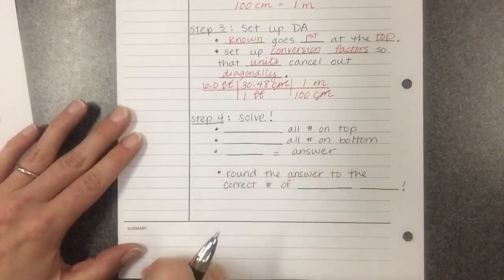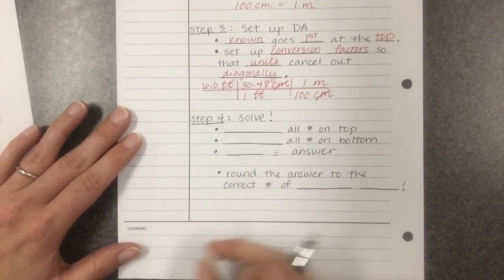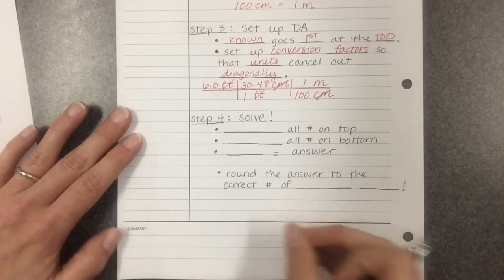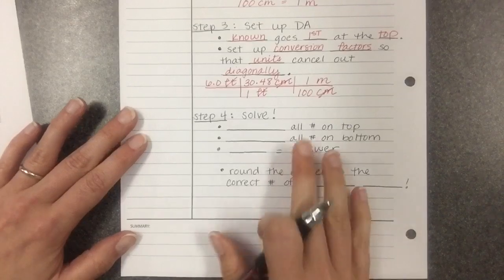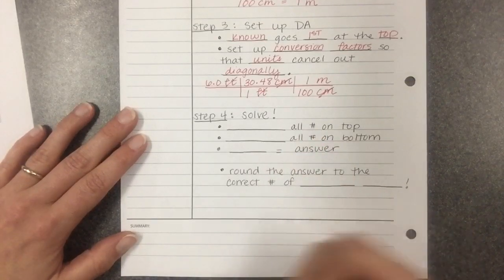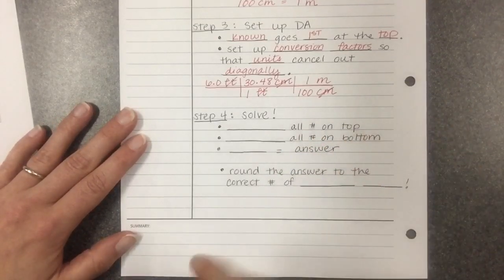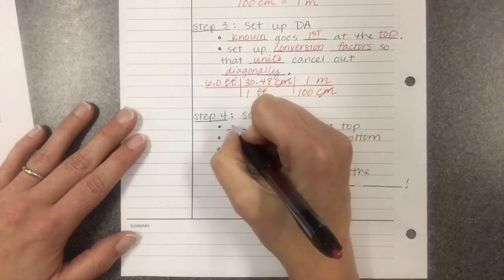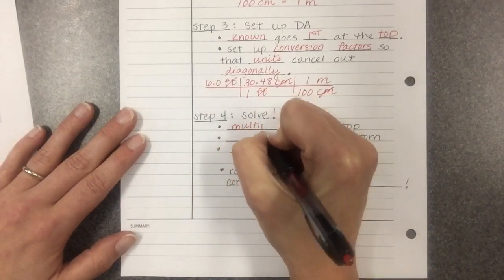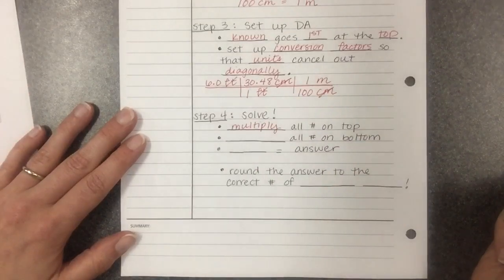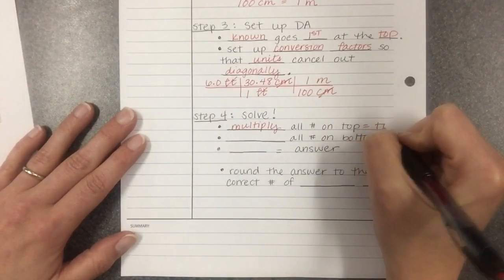So once my dimensional analysis is set up with my units canceling each other out diagonally, it's time for me to solve the problem. This is the easy part, okay? You get a calculator, and all you have to do is take all the numbers on the top and multiply them. That'll give you a top number.